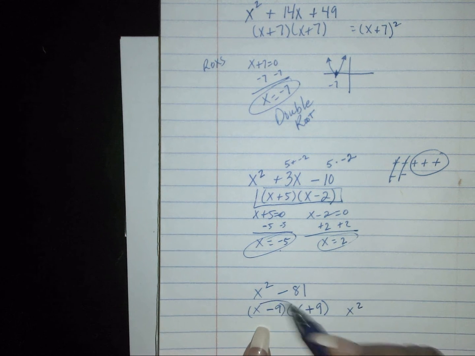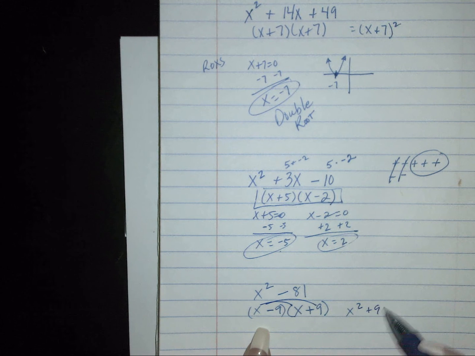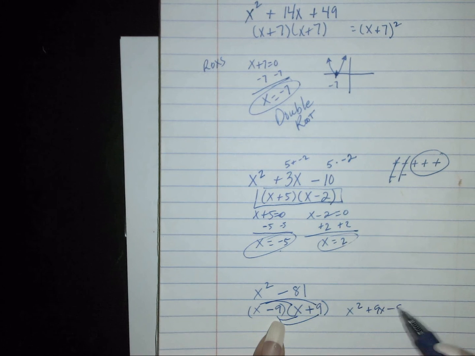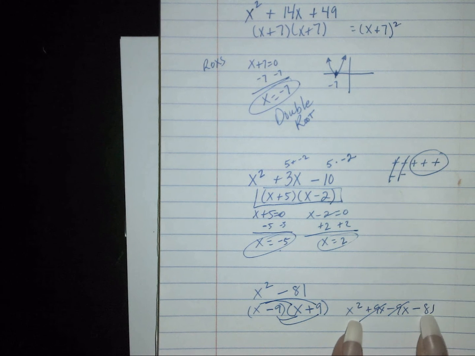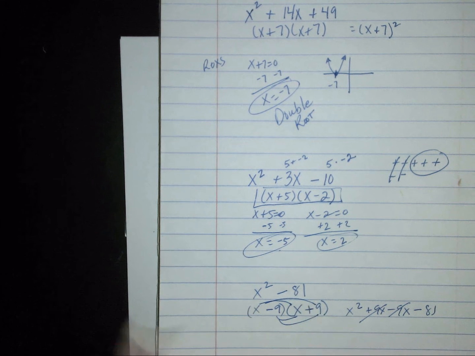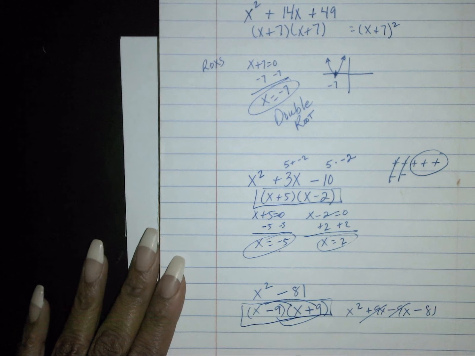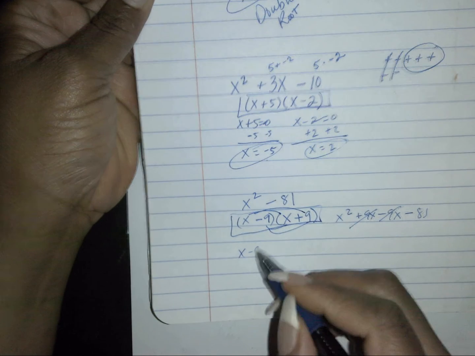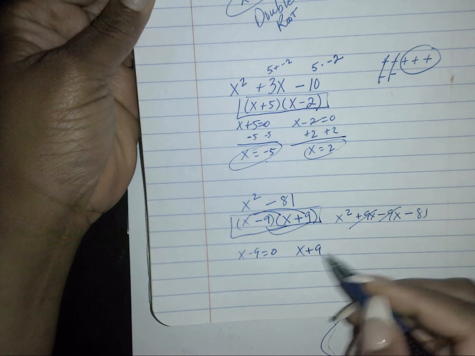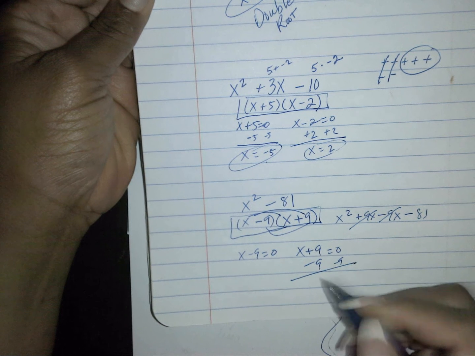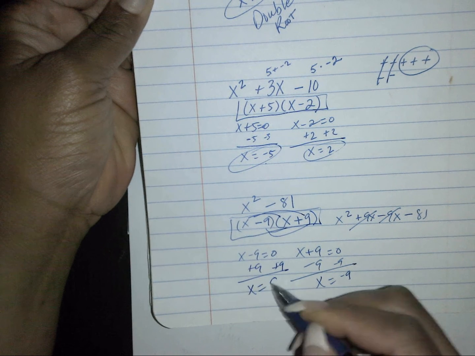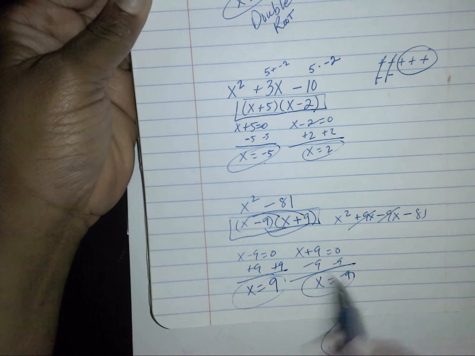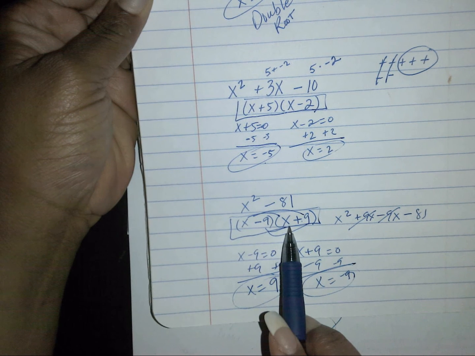X squared plus 9x minus 9x minus 81, those cancel. And I'm left with here what I started with. So these are your factors. Now let's find the zeros. Take each one, set it equal to 0. Minus 9, x is negative 9, plus 9, x is positive 9. So these are your zeros, and this here would be the factorization.